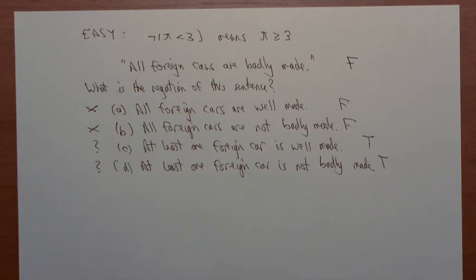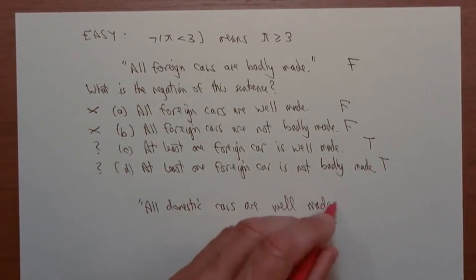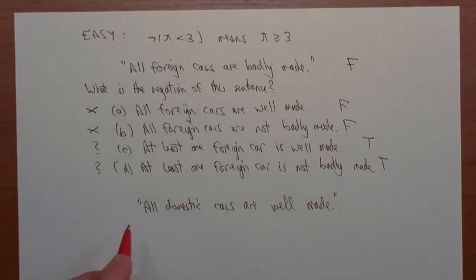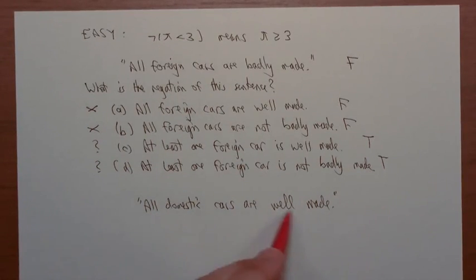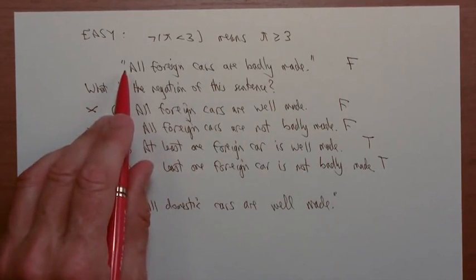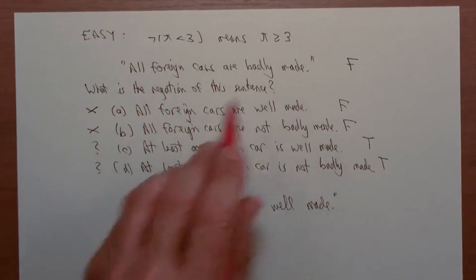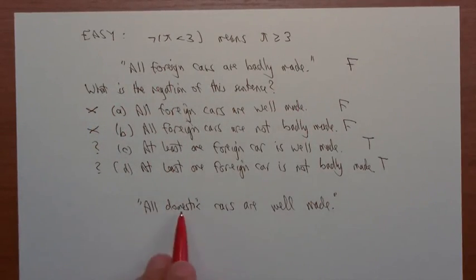But let me stress a point I made a minute ago and didn't write anything down. Look at the following sentence. All domestic cars are well made. I've actually had students over the years who have thought that that was in fact the negation of this. I know why they're saying that, because this says something about all foreign cars and this says something about all cars that are not foreign.